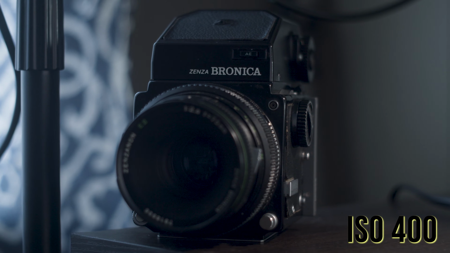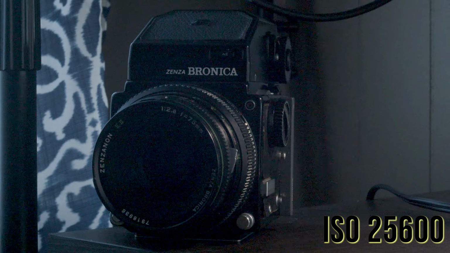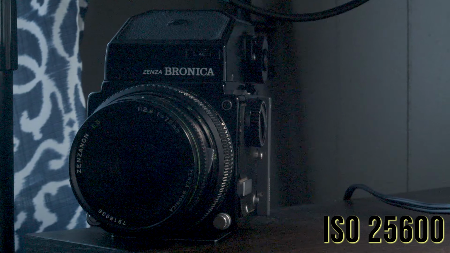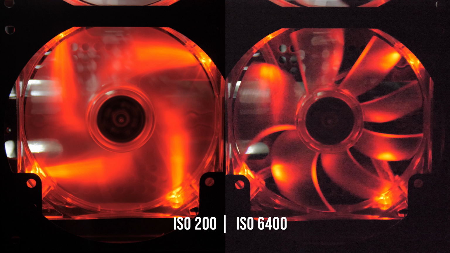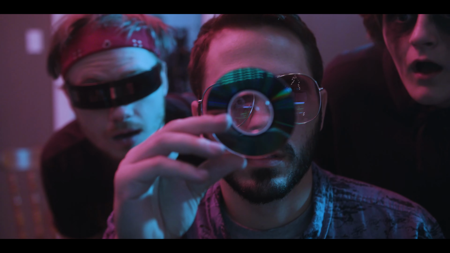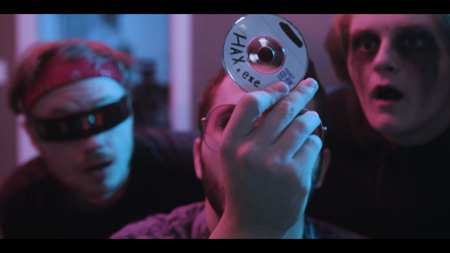ISO directly affects the amount of noise or grain, digital noise and grain you're going to get. The higher the number, you're usually going to end up with more noise, especially in shadows. Just try to shoot at a lower ISO if you can to avoid the noise, but if you need to crank it up a little bit, then do so to get your shot. These settings will work for videos and photos also.